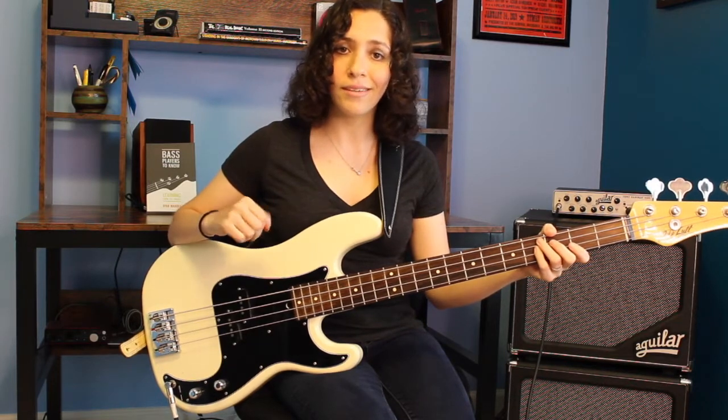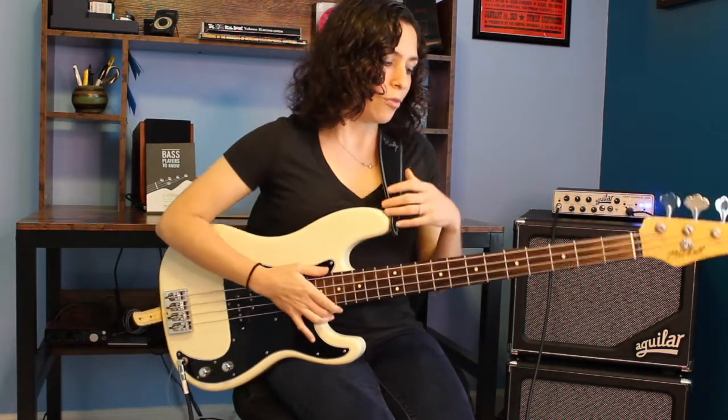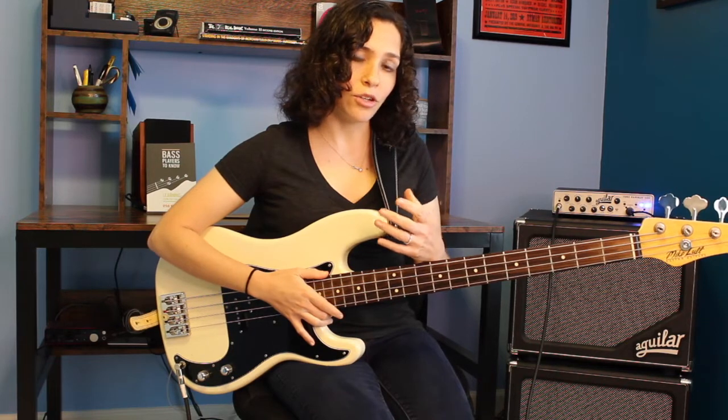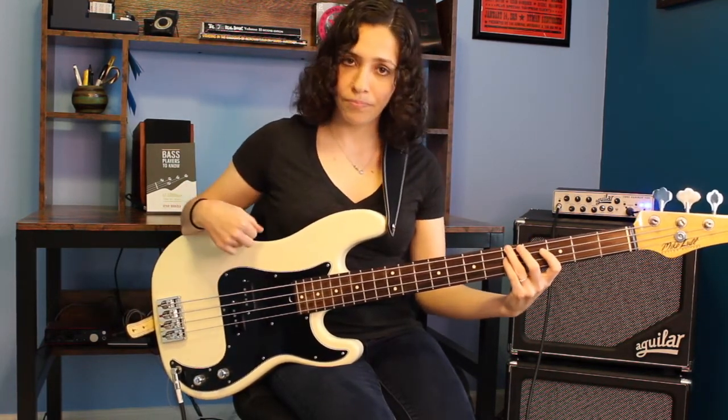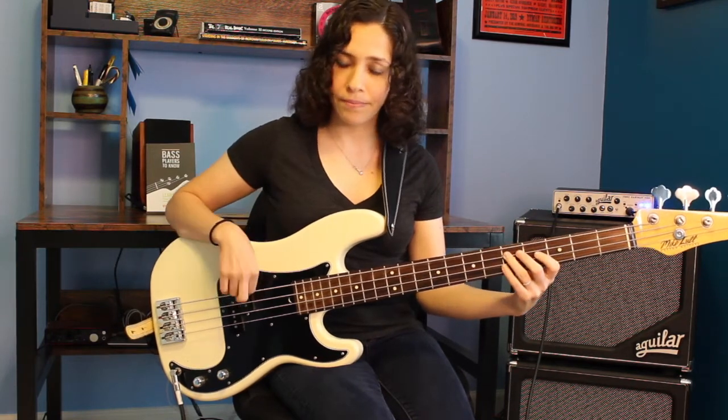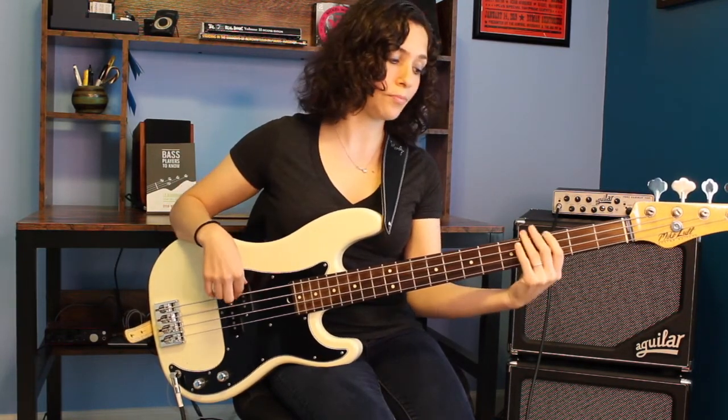So that's the exercise. Let's break it down. So we identify the chords in our chord progression. C is our 1 chord, our 6 chord is an A minor, our 2 chord is a D minor, and then our 5 chord is a G major.